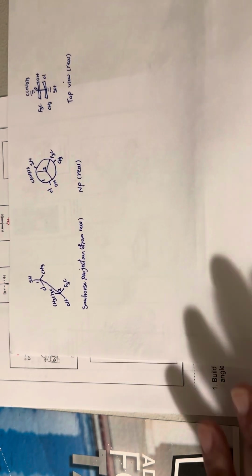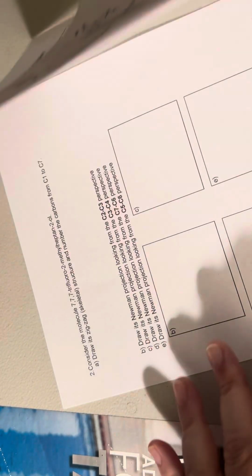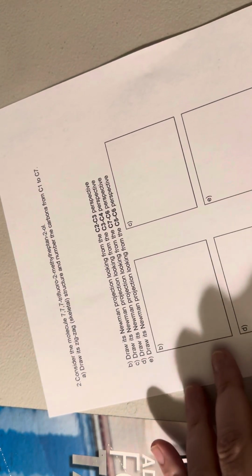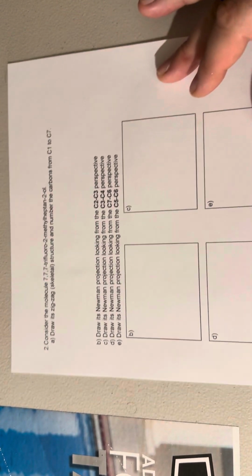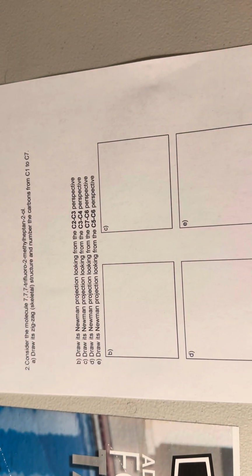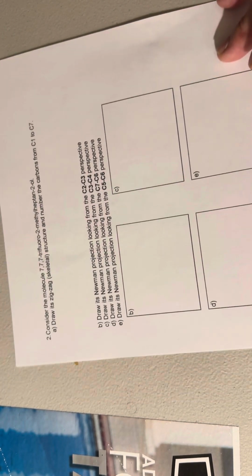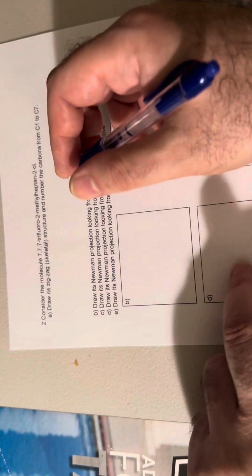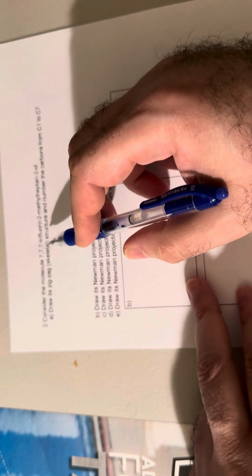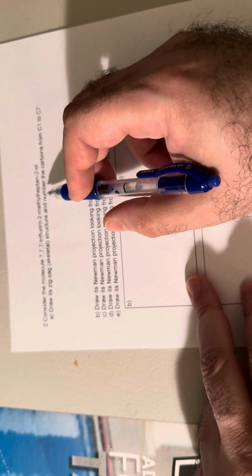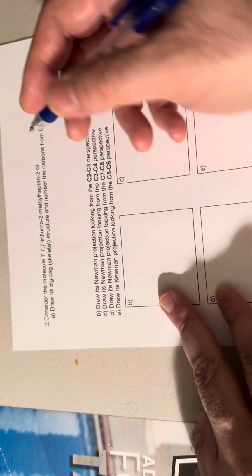Okay, the next part is on page number 2, that asks us to first draw this molecule, 7-fluoro-2-methylheptan-2-ol.